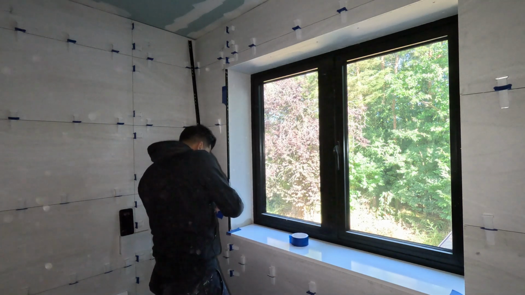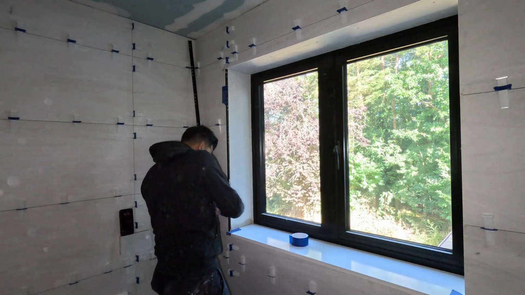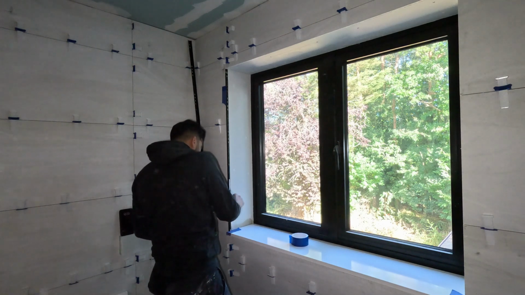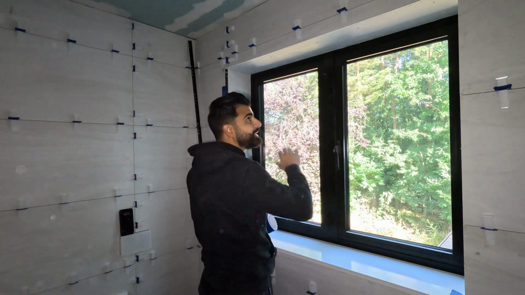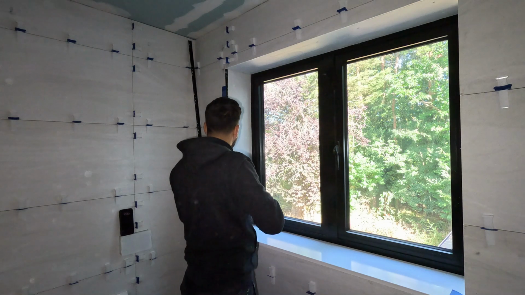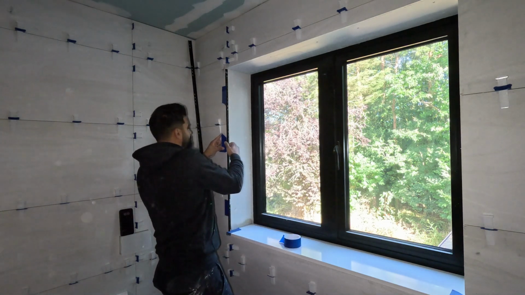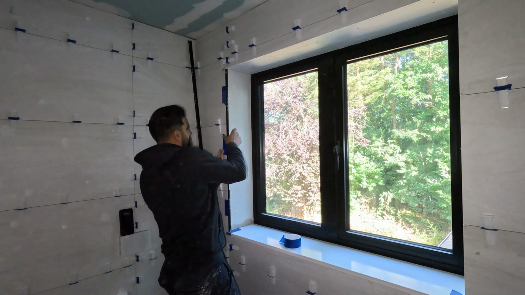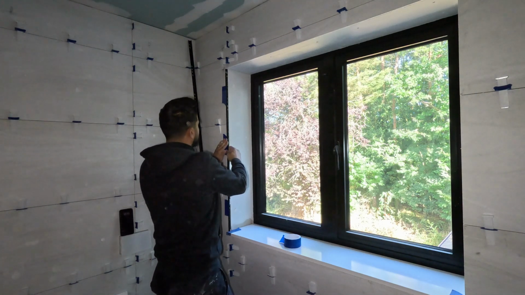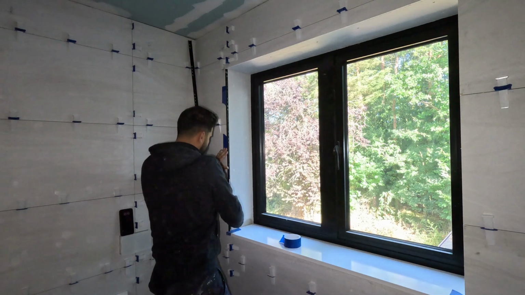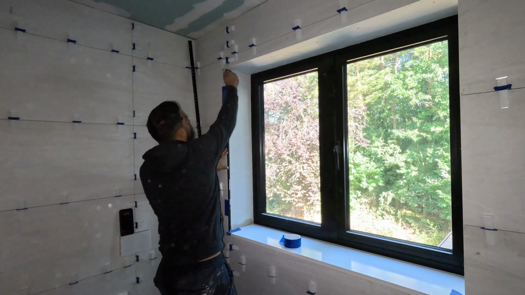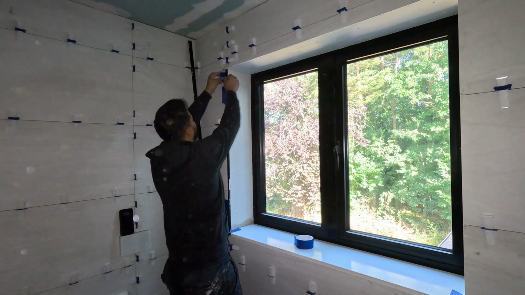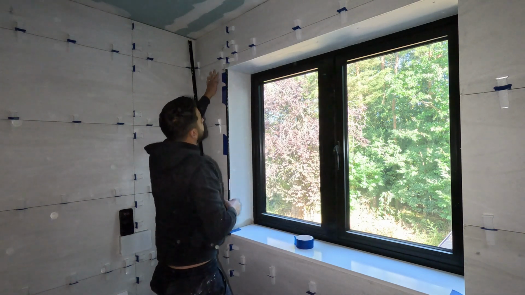So we get the first one on, and I put it tight to the tile. I don't leave a joint for now. I'm going to see once I get the other two in how much play I've got, where it needs adjusting, because it does always need adjusting to fit perfect. So just temporarily tape it in. You can always move it.